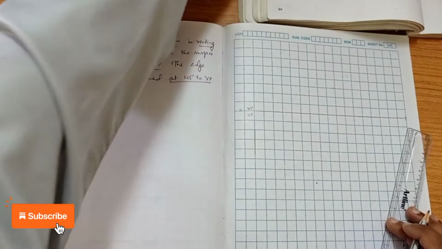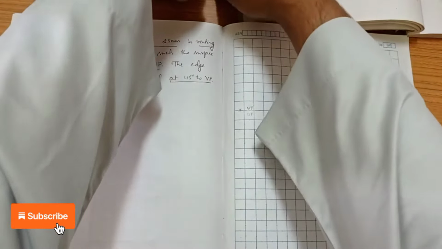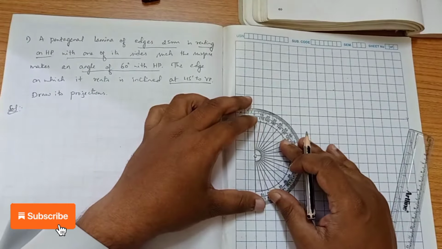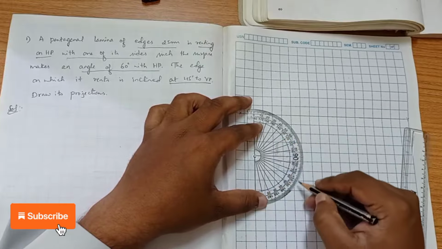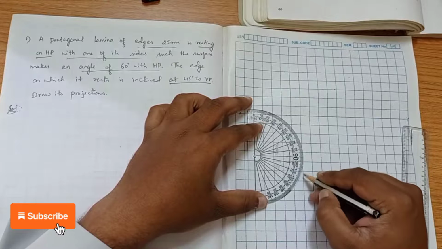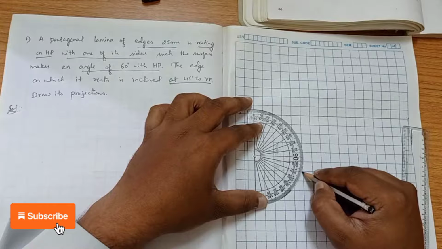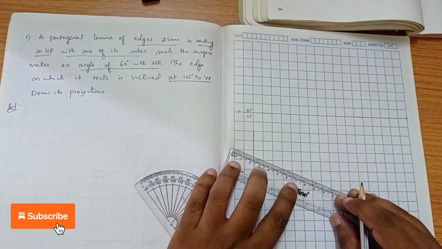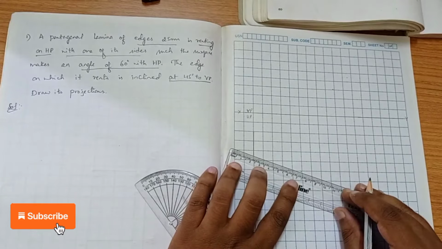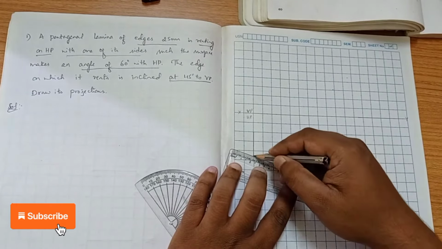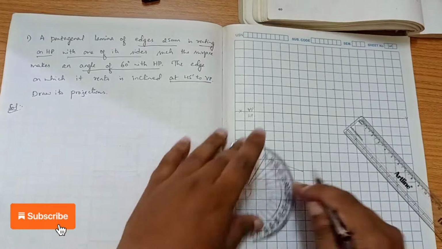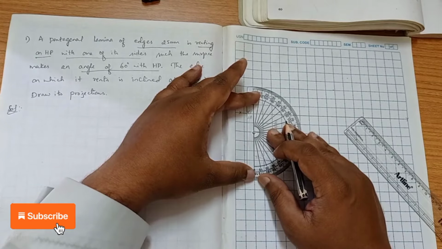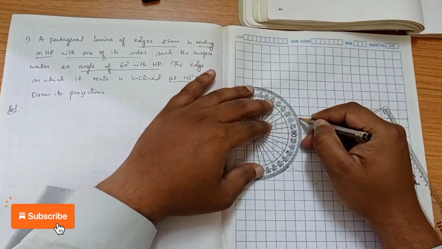We know that we have to use the protractor for the angle. The angle is 72 degrees. At another point we have to mark it for 72 degrees.